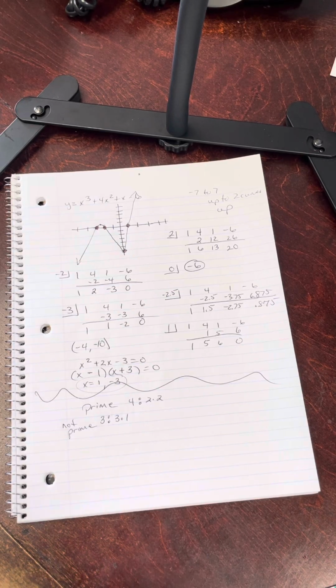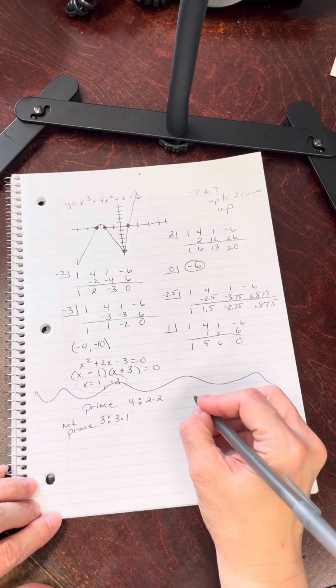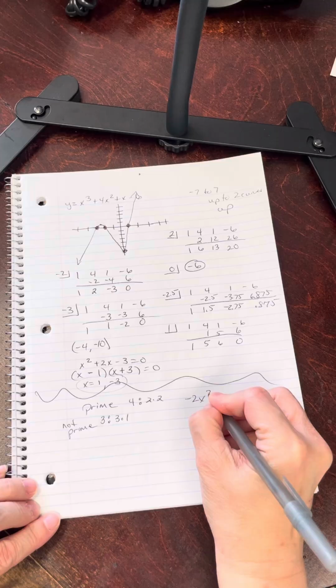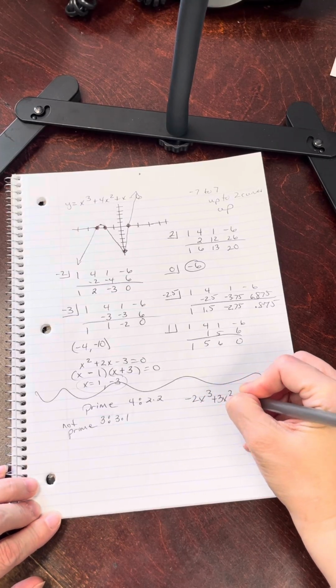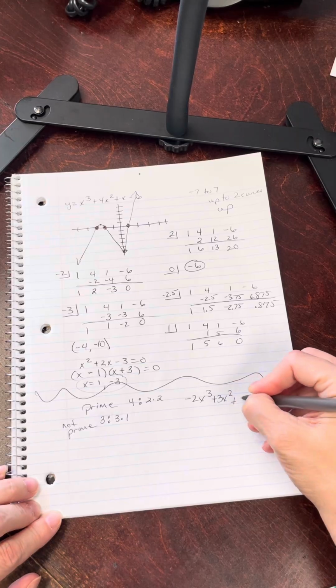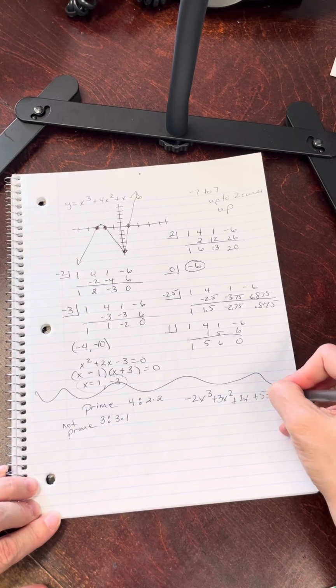And then in part B, they're like, okay, now let's talk about why we care about the relatively prime numbers. So when we have a given equation, I was looking for their example. Okay, so negative 2x cubed, this is example 1, plus 3x squared plus 2x plus 5 equals 0.